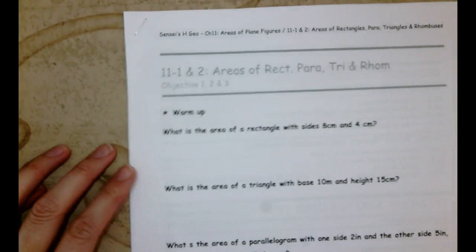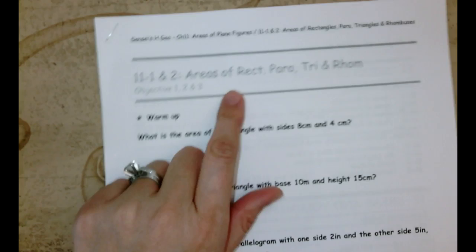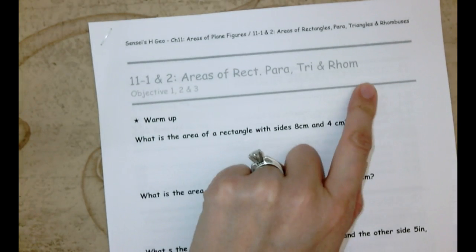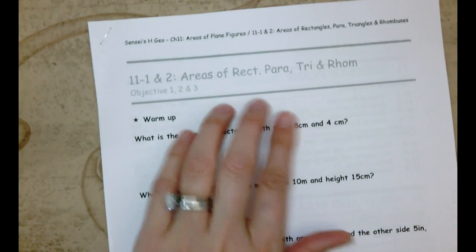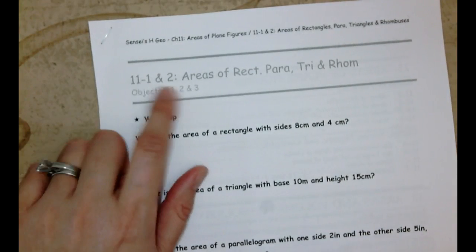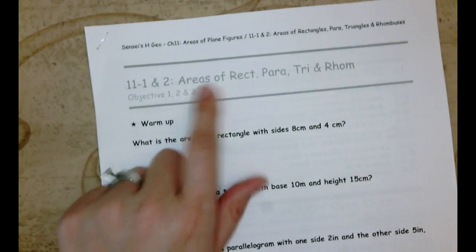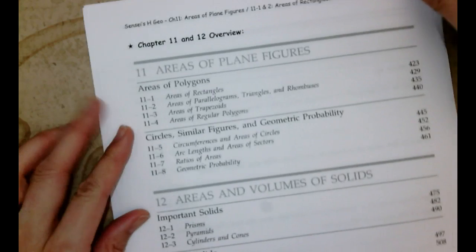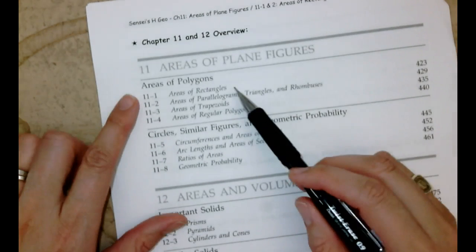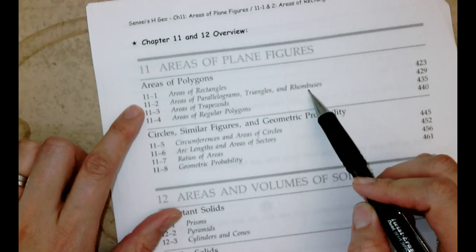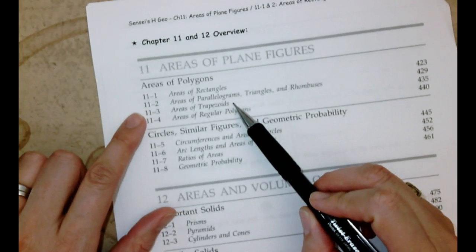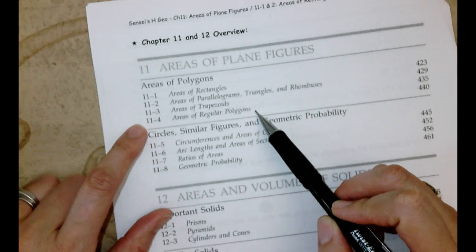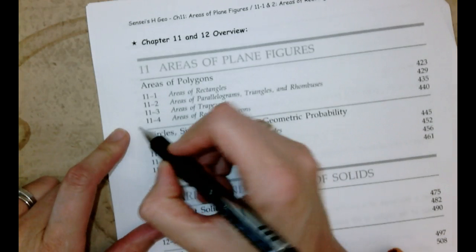Okay, so let's start chapter 11, areas of rectangle, parallelogram, triangle, and rhombus. I combined two sections into one packet because area of rectangle and triangle you already know, right? Let's just look at what we are doing first, okay? So here is chapter 11. We have area of rectangle, parallelogram, triangle, and rhombus. And then we do area of trapezoid and areas of regular polygons, and we're going to have a quiz here.